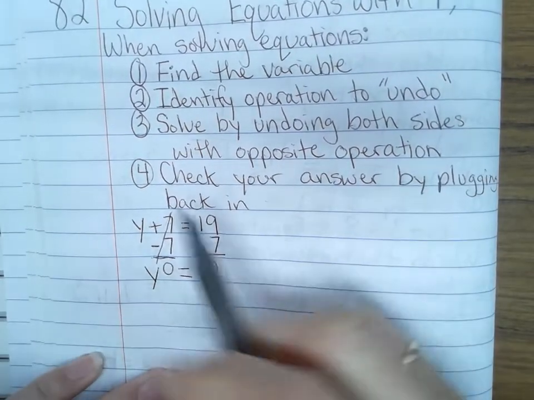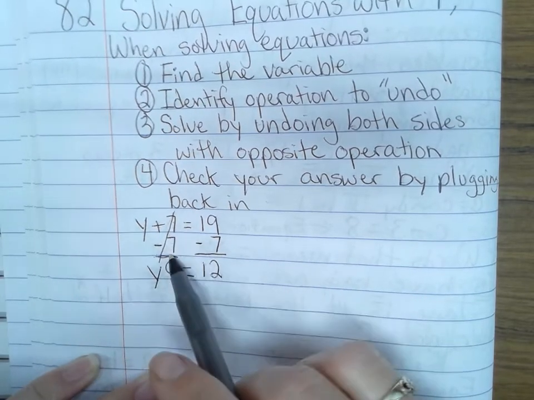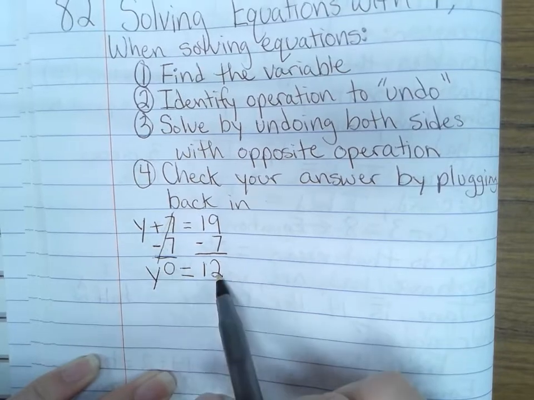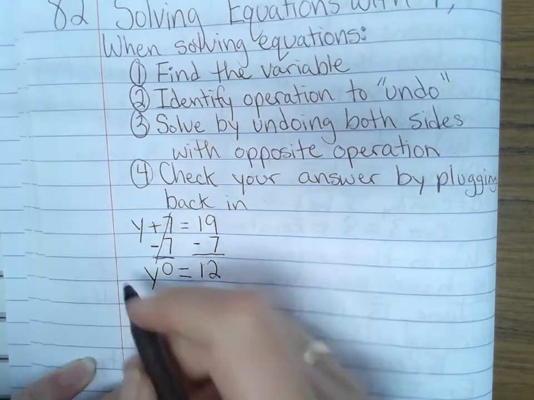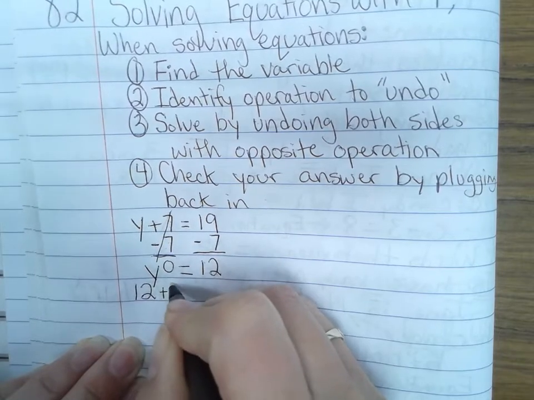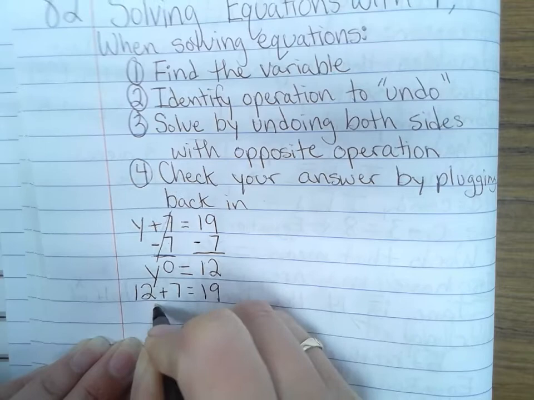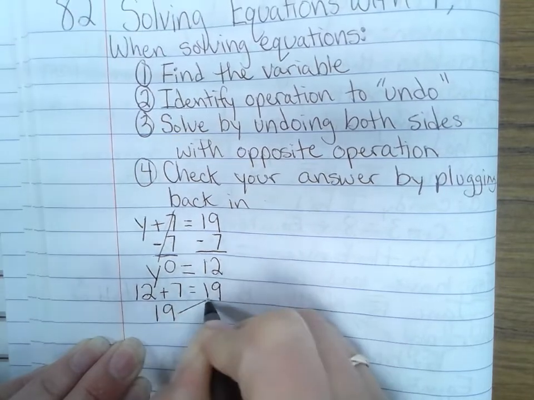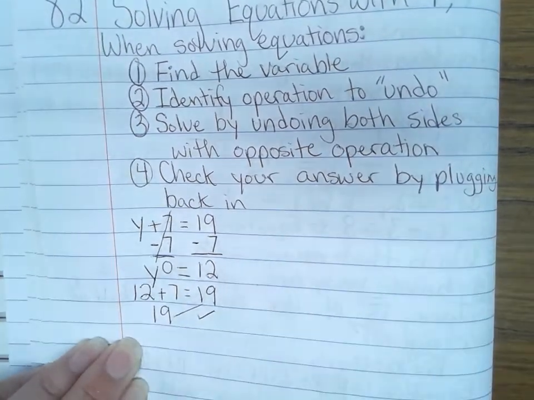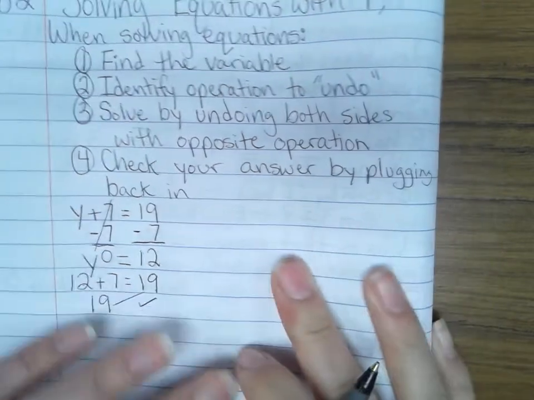Okay. Find your variable, identify what happened to it, undo it, and then check your answer. I have an answer. I'm going to check and make sure it works. 12 plus 7 equals 19. 12 plus 7 is 19. 19 and 19 match. This is a correct solution. Okay, let's try another one.